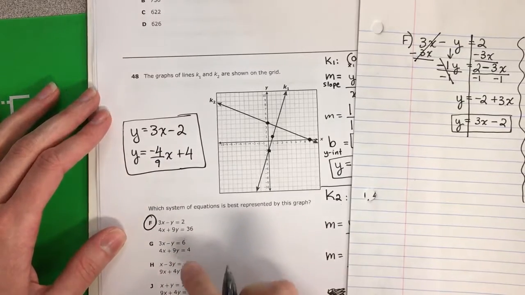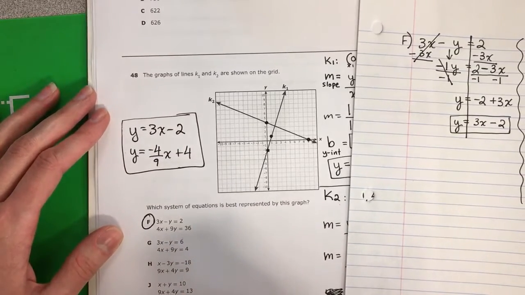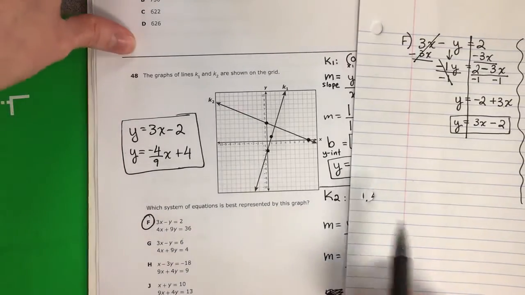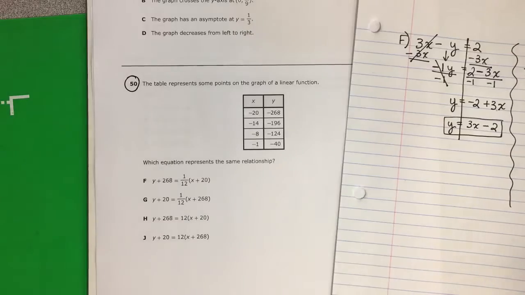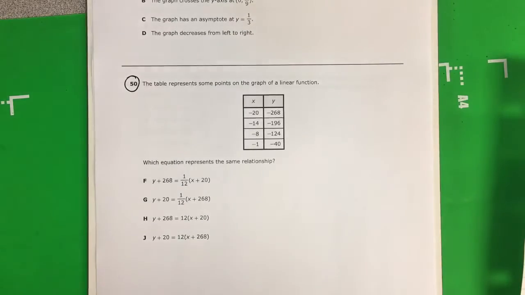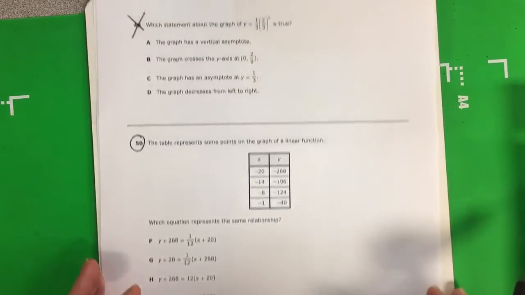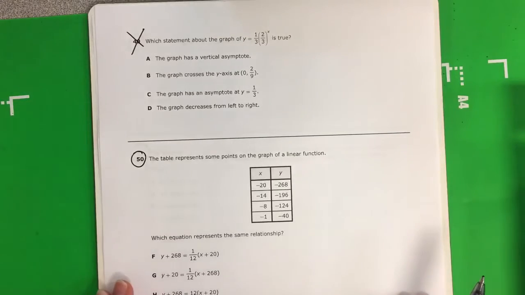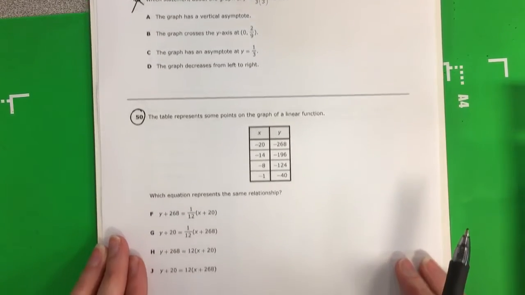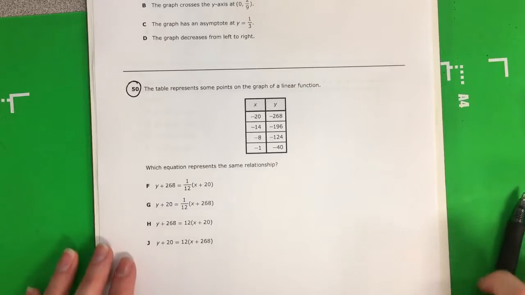Now, if you change all of these to y alone, then you will have something different. You will not have the same thing. So let's go ahead and continue. Okay, I will be skipping number 49 because we did not learn that in class. Let's go on to number 50.